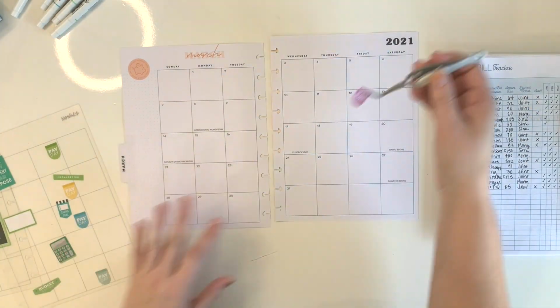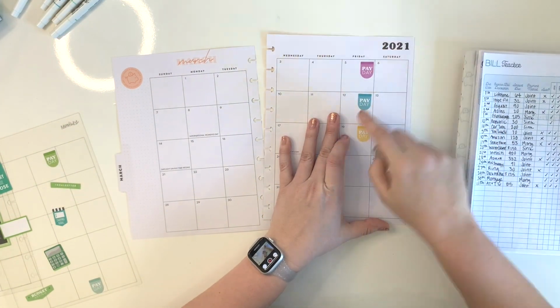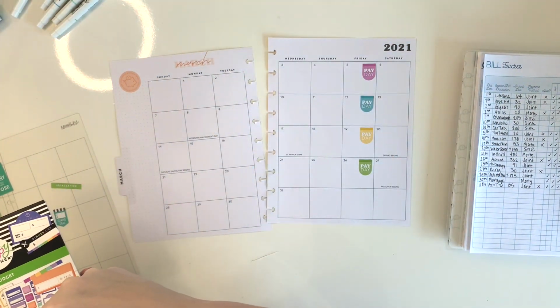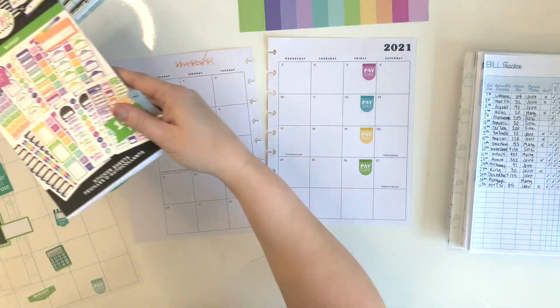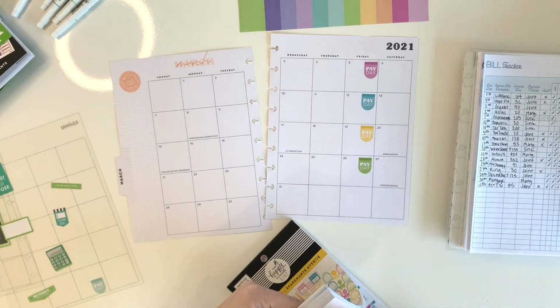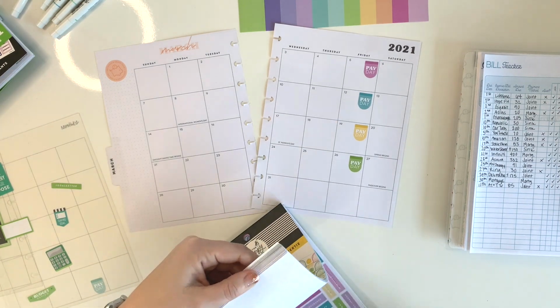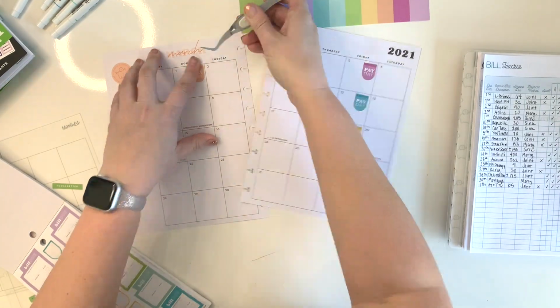So now I'm going to speed things up a little bit as I walk you guys through my setup. I'm going to start by putting different colored payday stickers down on every Friday of the month, and those will indicate the color I'm going to use when I highlight the bills that'll be covered by each respective paycheck. And then I'll be using that teal those first few days of the month that indicate that February 26th paycheck. So I'm going to also do one on the 1st.